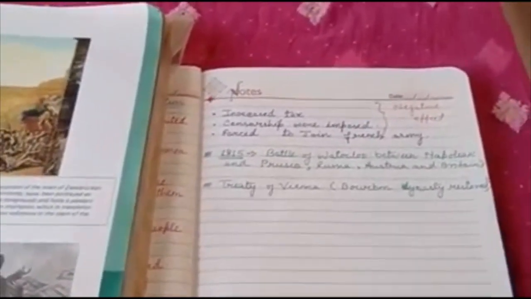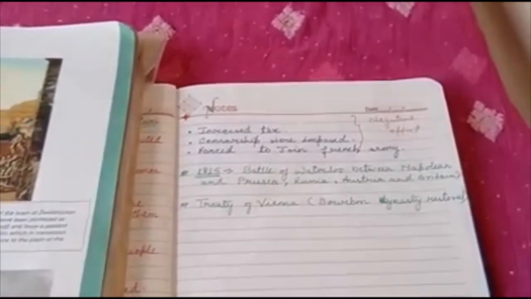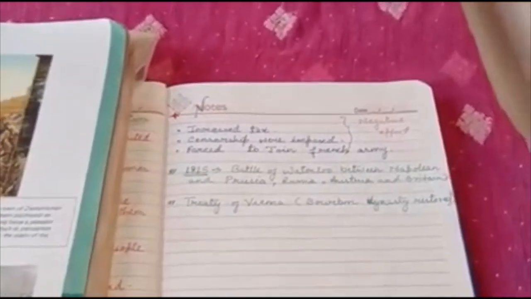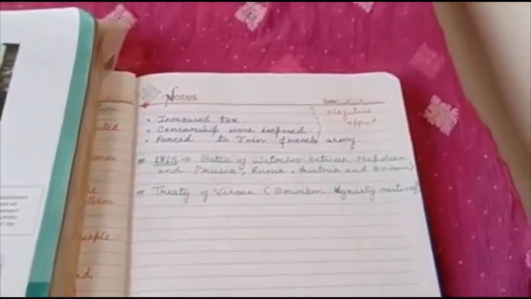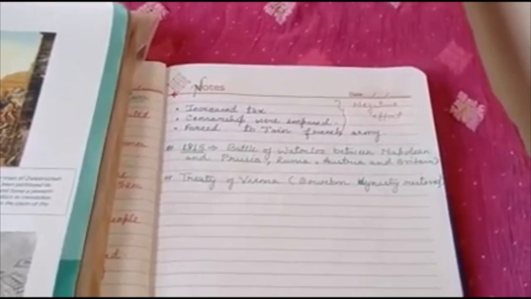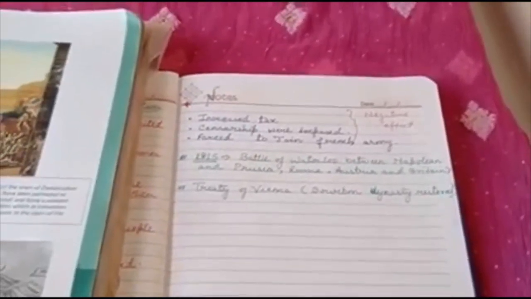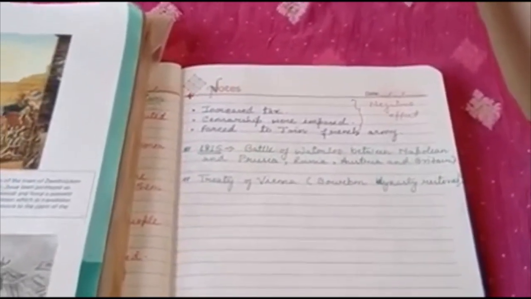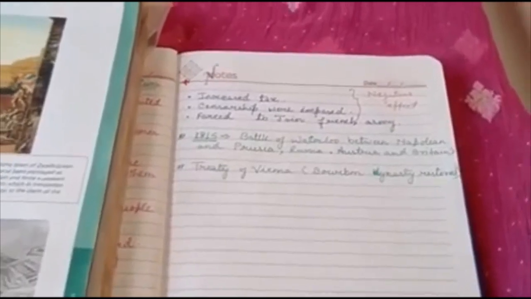After this battle, there was a Treaty of Vienna between Napoleon and these regions. After the Treaty of Vienna, these regions re-established the monarchy in France.